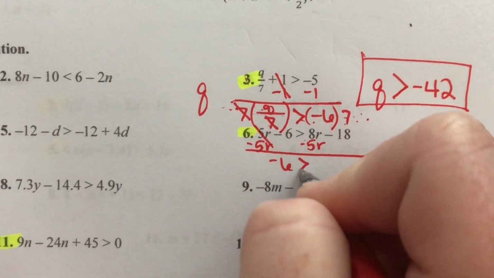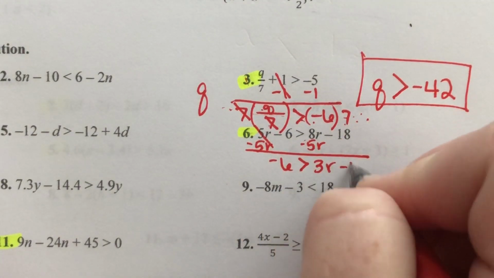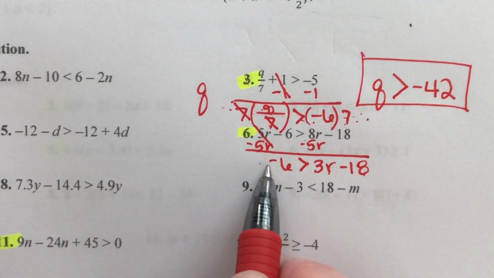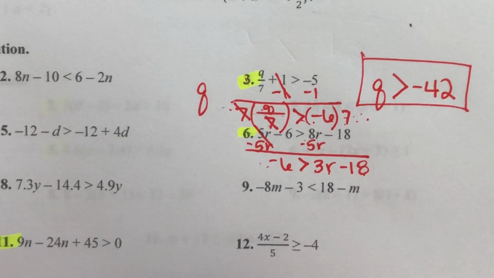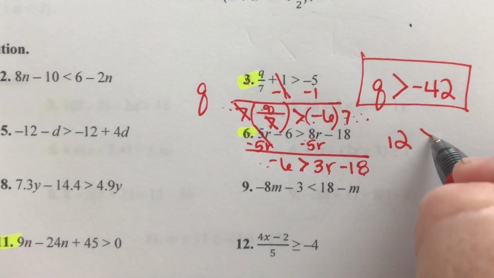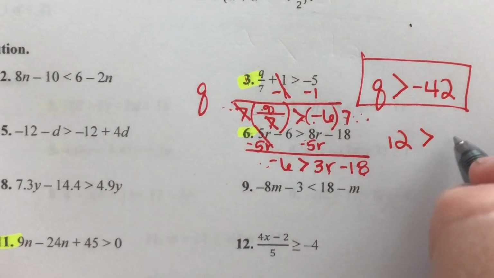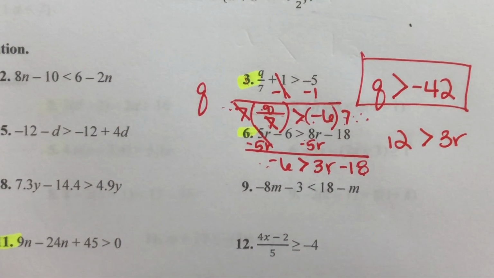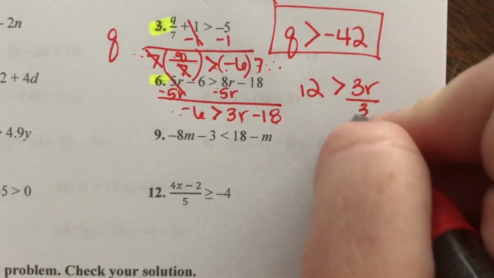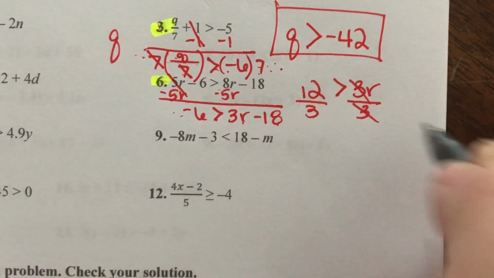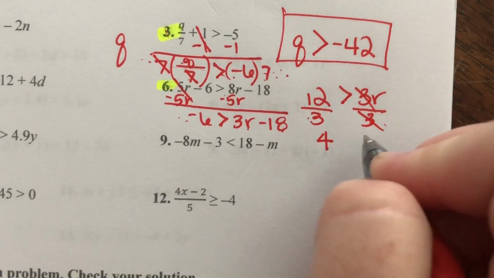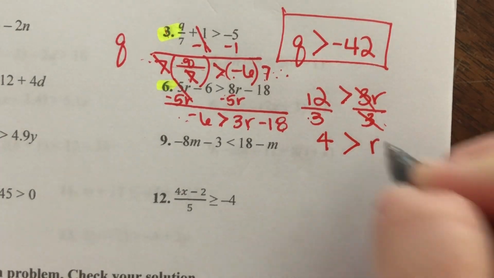Negative 6, sign stays the same, 3r minus 18. I want to get r by itself, so I'm going to add 18 to both sides. Negative 6 plus 18 is 12. So 12, my sign is going to stay the same direction, and 3r. And then lastly, I want to divide both sides of my inequality by 3. I divided by a positive 3, so my sign does not switch. So that stays positive 4, sign stays the same, r.